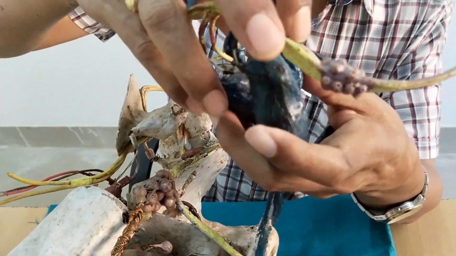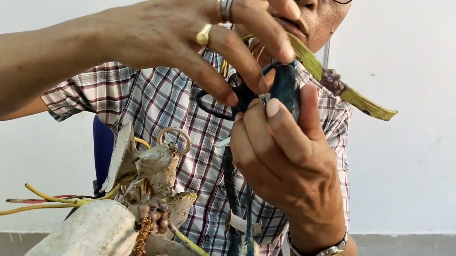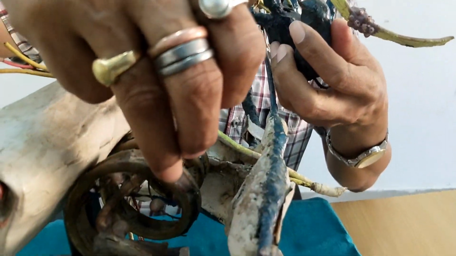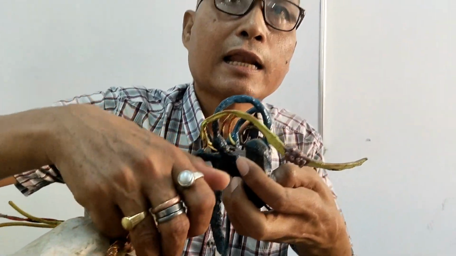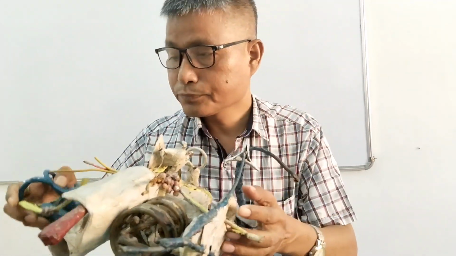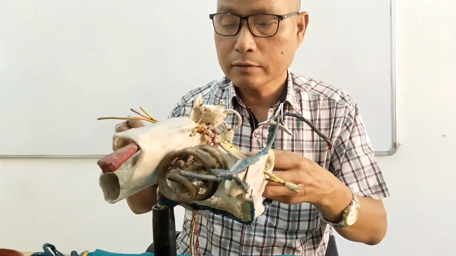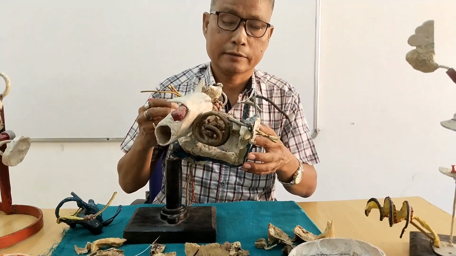The saccule will be connected anteriorly with the cochlear duct or scala media.